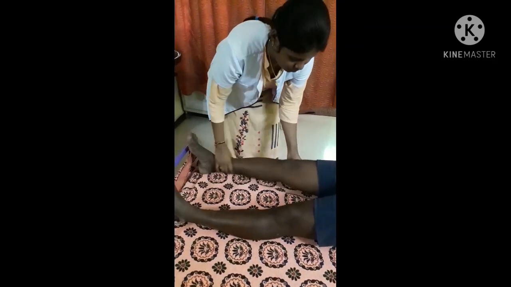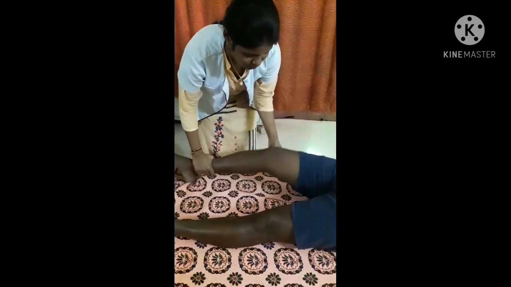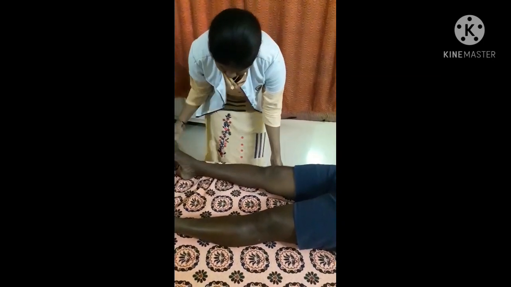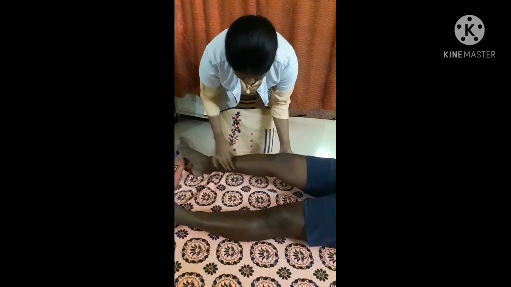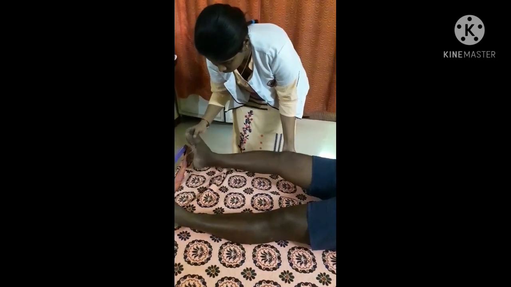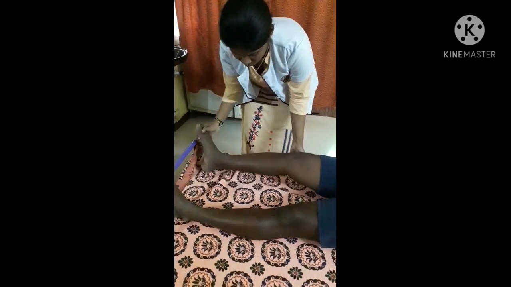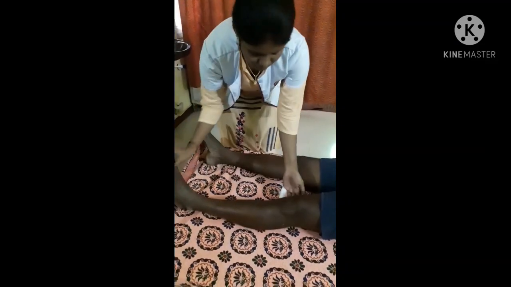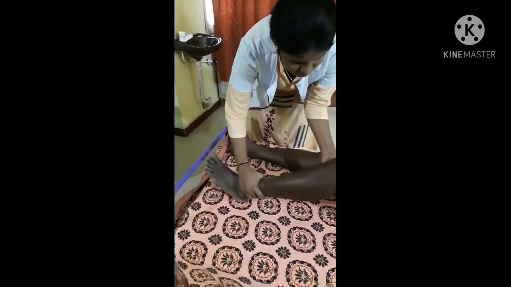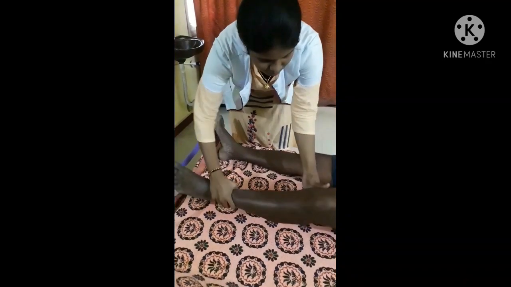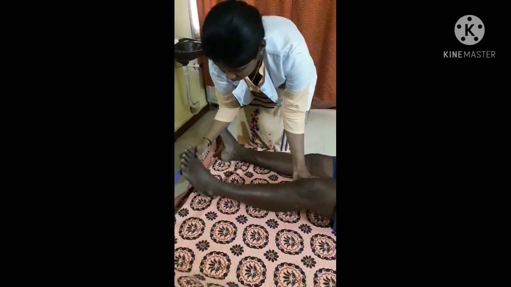Next, examination of the motor system of lower extremities. Assess the muscle tone in the legs, flex and extend the patient's knee and ankle on each leg. Note the patient's resistance to your movements.